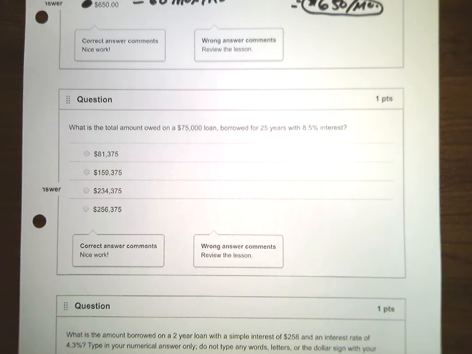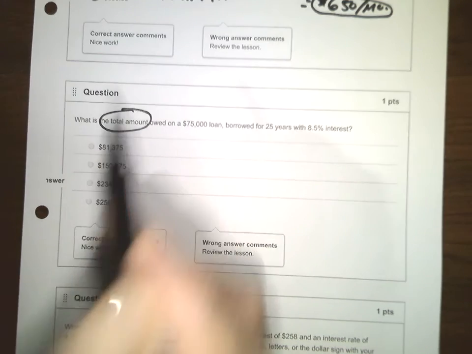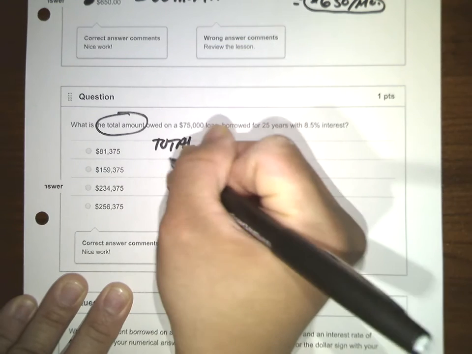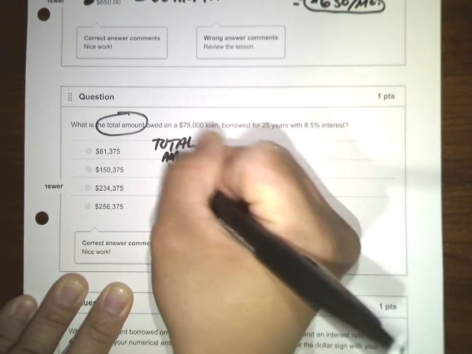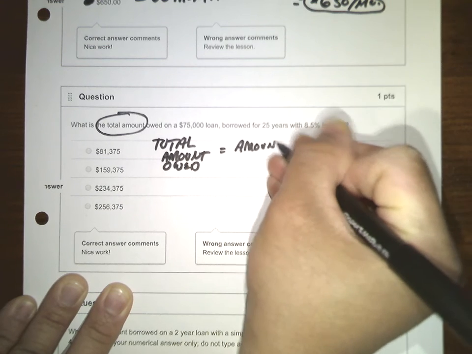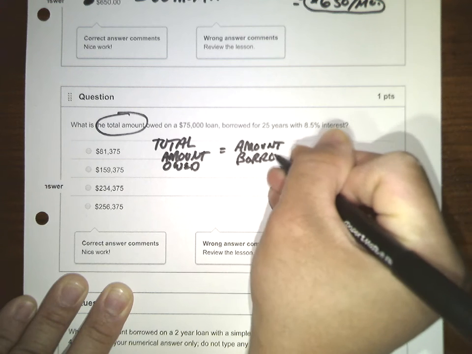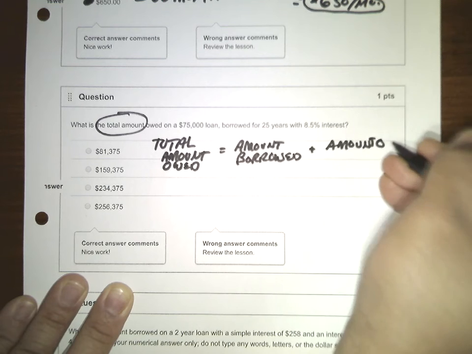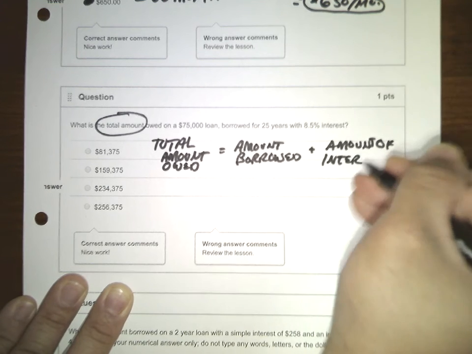What is the total amount owed on a $75,000 loan borrowed for 25 years with 8.5% interest? All right, so remember the total amount owed is going to be the amount borrowed plus the amount of interest.